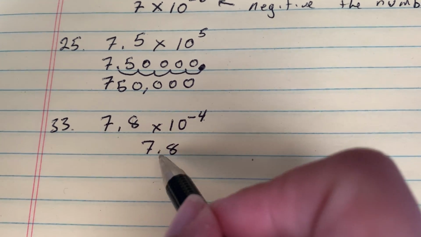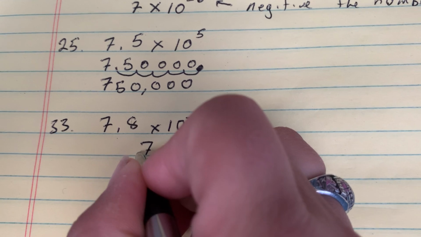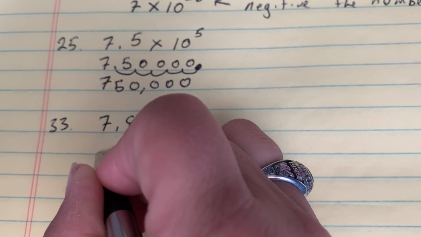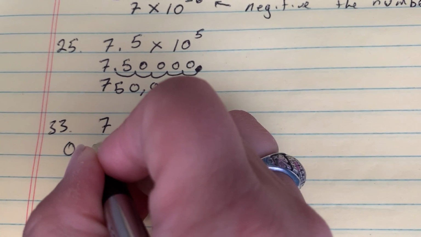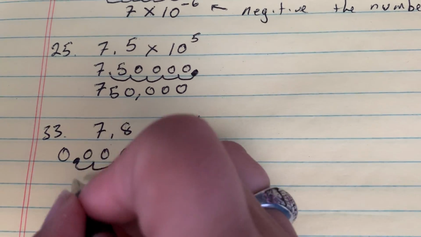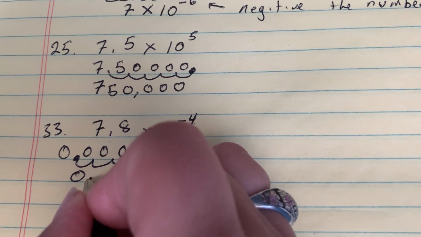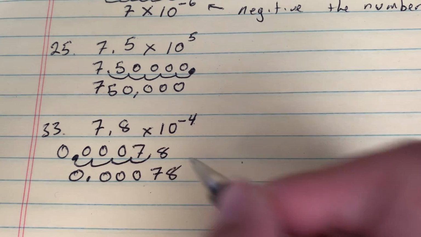Okay, and this is telling me I'm going to the left 4. I'm going to make this number small. 1, 2, 3, 4. So I get 0.000. Okay, if I rewrite that, 0.123448.